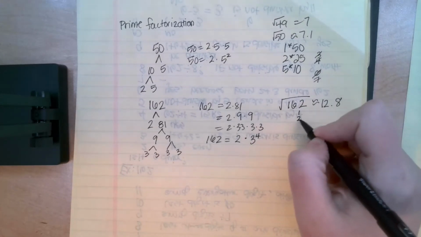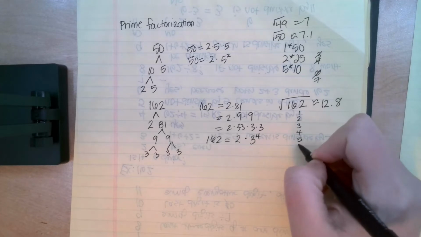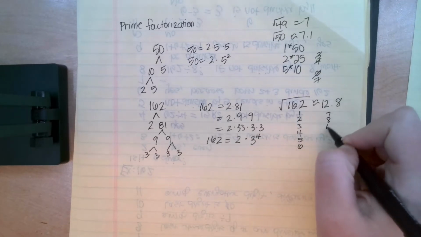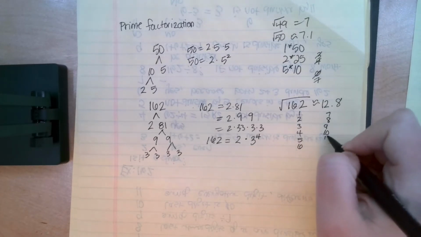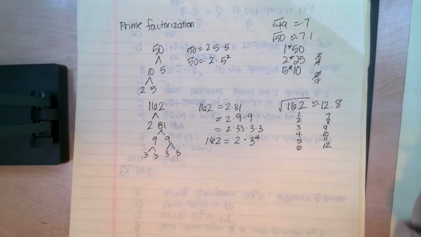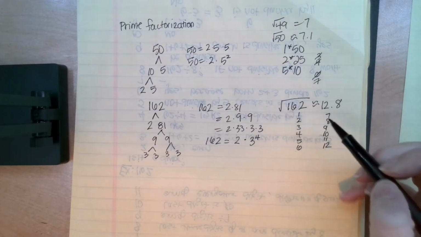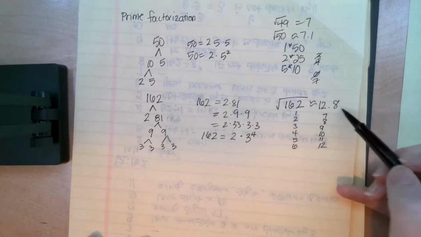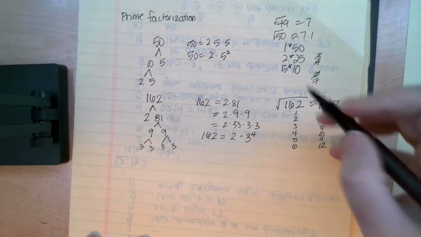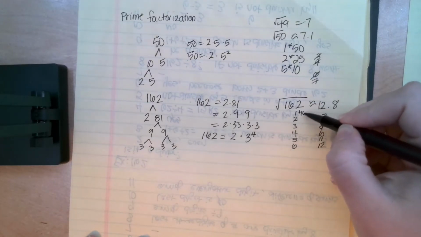Okay, so that means we check all of those. So we go 1, 2, 3, 4, 5, 6, 7, 8, 9, 10, 11, and 12. Okay, because we only go up to the square root. So because the square root is between 12 and 13, we only have to go up to 12 when we're done. So 1 times 162.